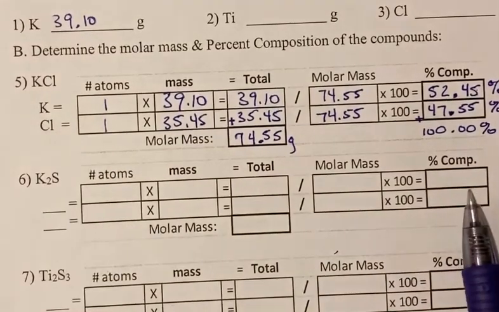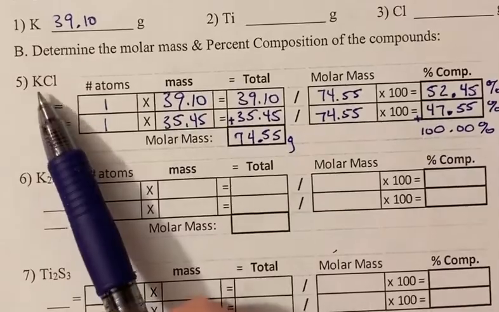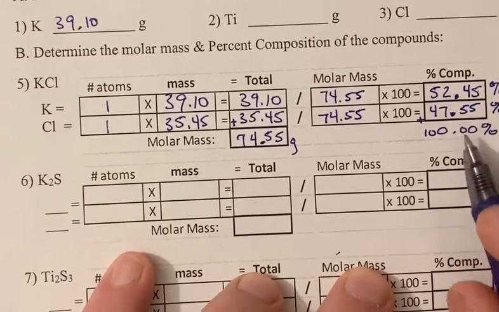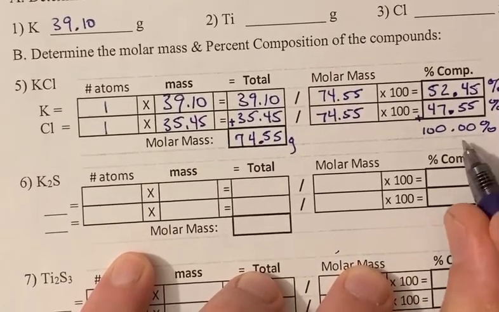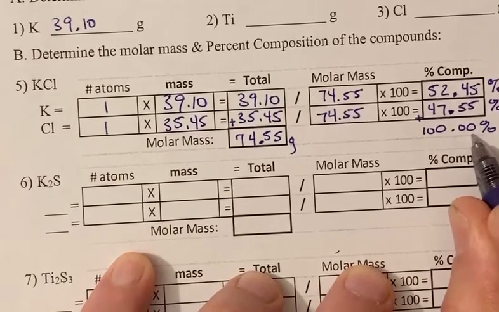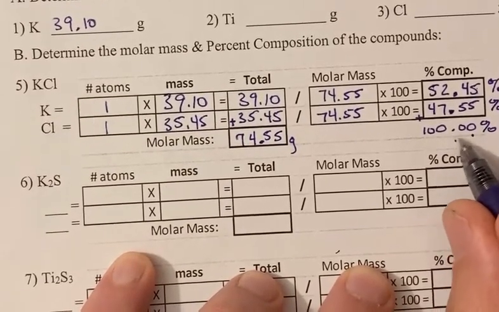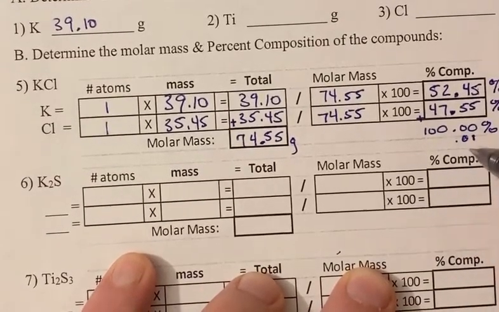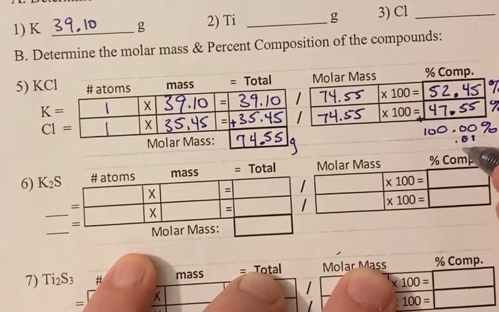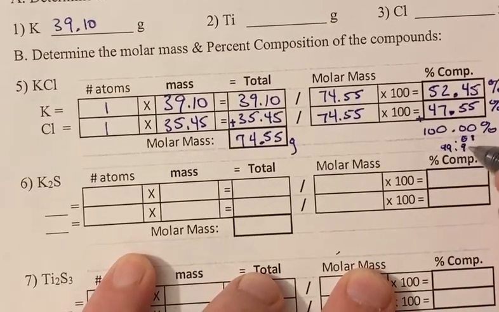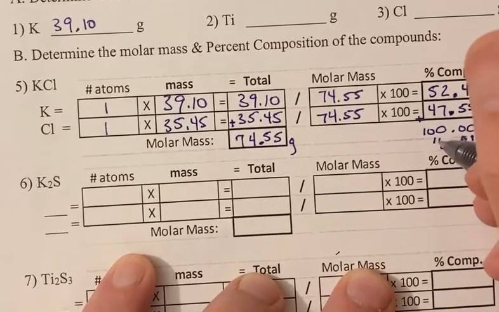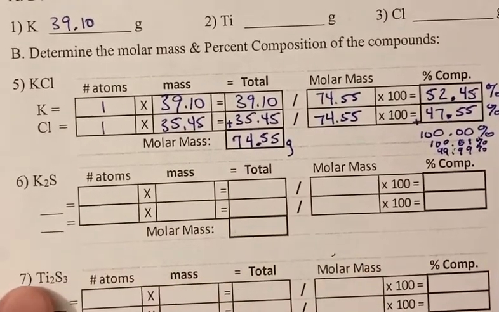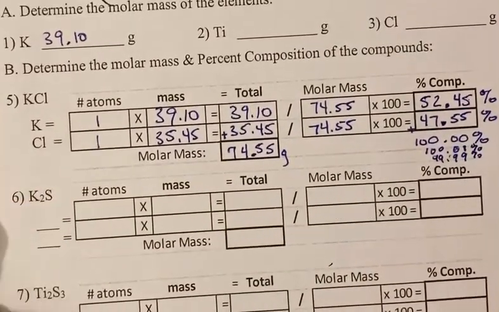Now, if you ever have a compound that has more than 2 elements in it, then this percent down here, just simply because of rounding numbers, can end up being 1 significant digit off. So that can be 0.01. This is only when you have 3 of them. It could end up being 100.01, or it can be 99.99%. So it can be either one of these also, okay? So that is how you do percent composition.